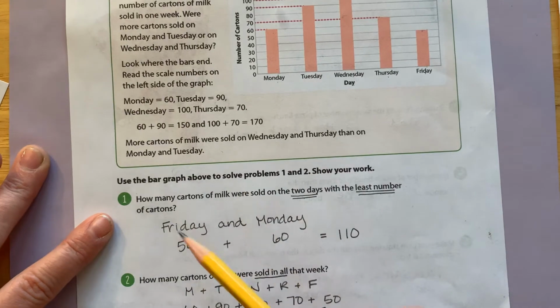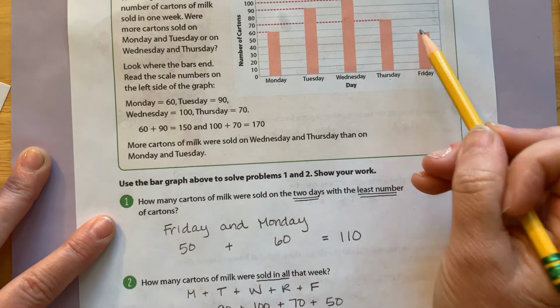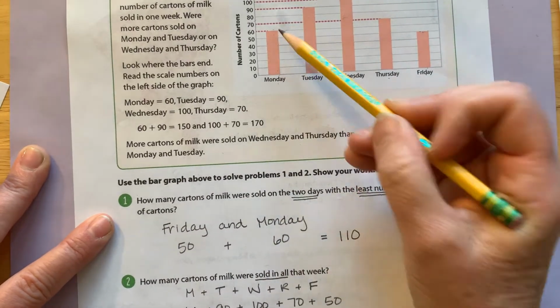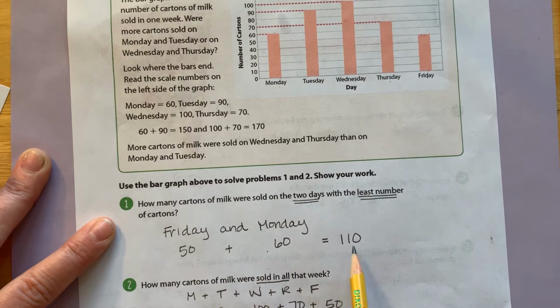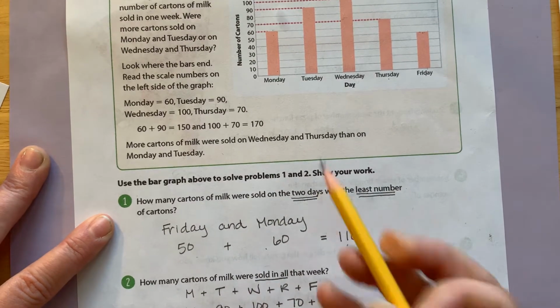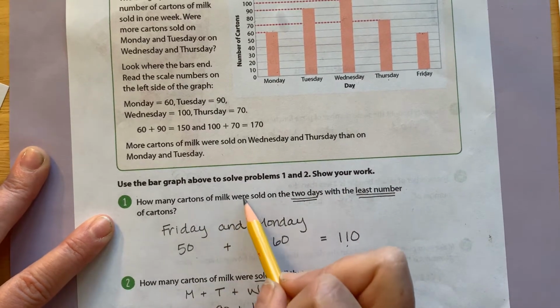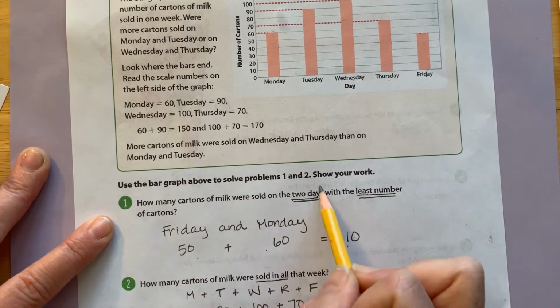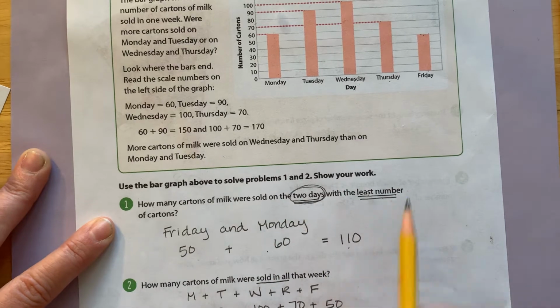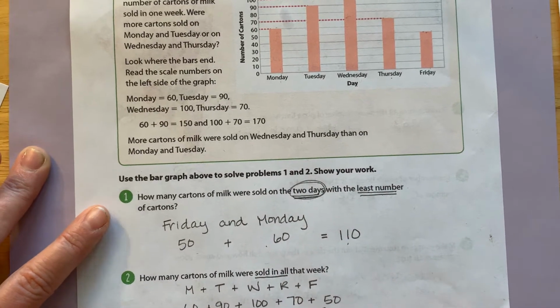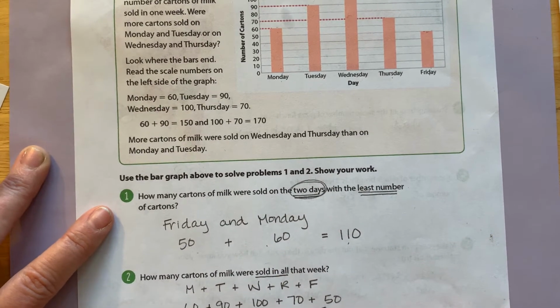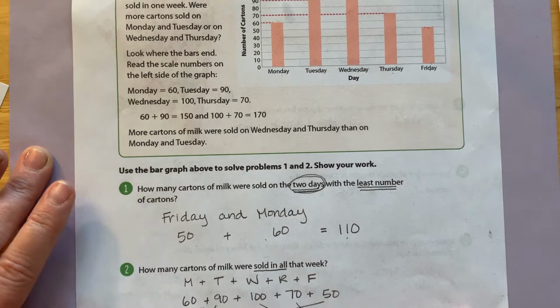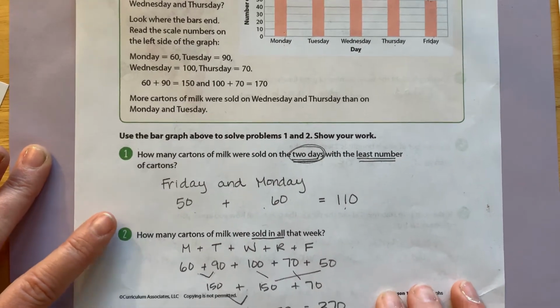So I took the numbers from Friday, which is 50, and Monday, which is 60, and I added them together to get 110, because they wanted to know the number of cartons of milk that were sold on the 2 days with the least number of cartons. If you need to stop and change any of your work at this time, go ahead and do that, and you can pause the video anytime throughout.